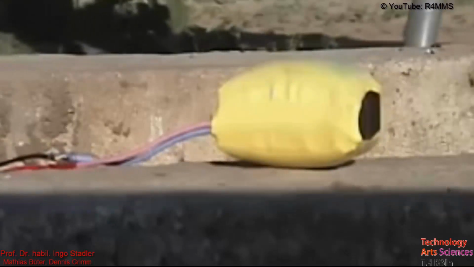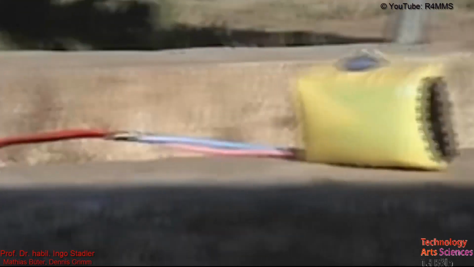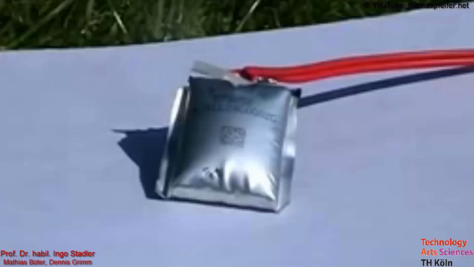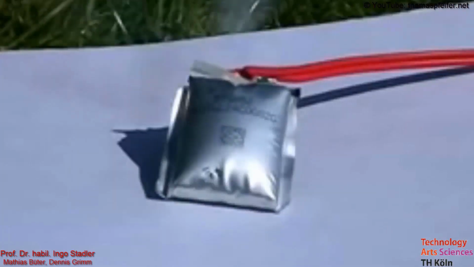In order to prevent this, lithium-ion batteries always need to be equipped with a battery management system that monitors the cell voltage, temperature and currents. In case certain thresholds are exceeded, the battery is disconnected from either the current source for charging or the electric consumers discharging the battery.